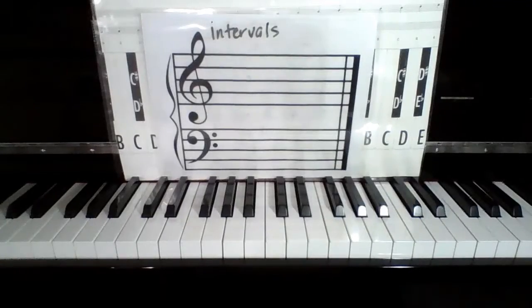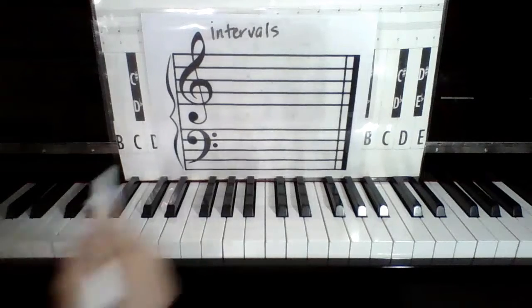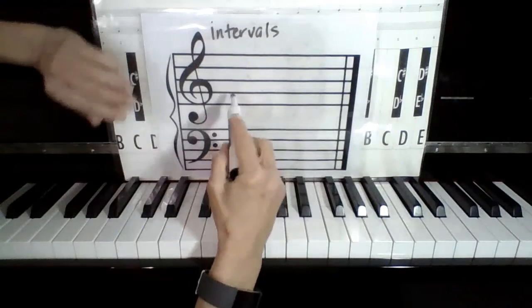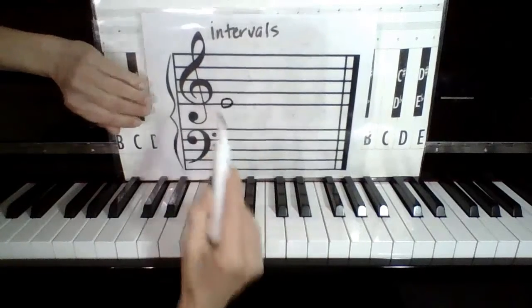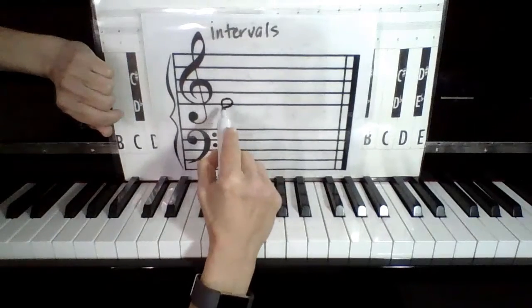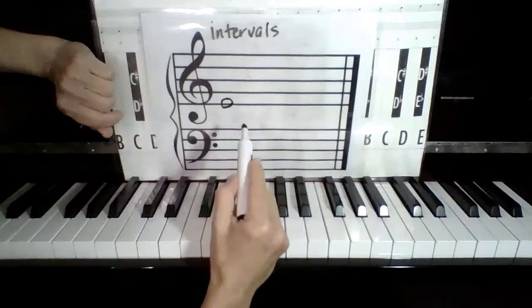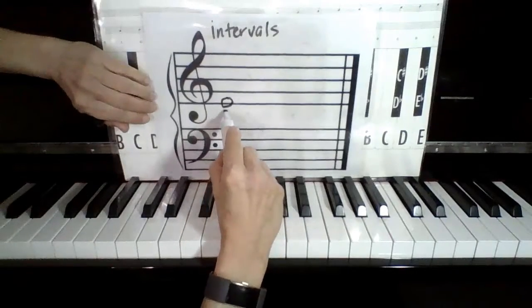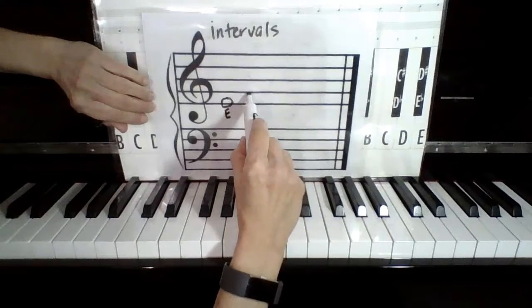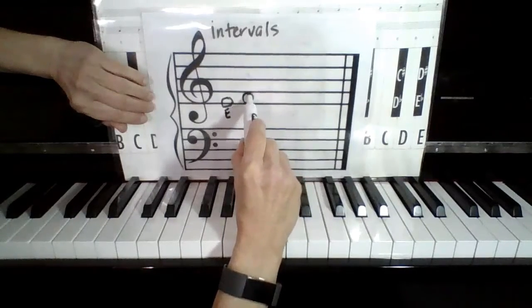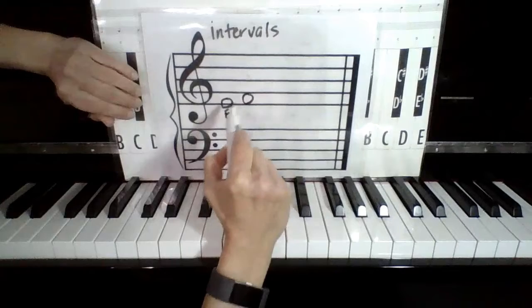So I'm going to review how to determine what an interval is when you see it on a sheet of music like this. So we're going to start with this starting note. Do you remember what the starting line note for the treble clef is? So it's E. And the first interval that we can have would be either up or down.